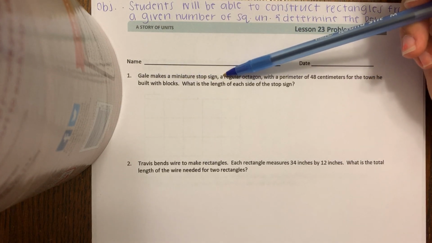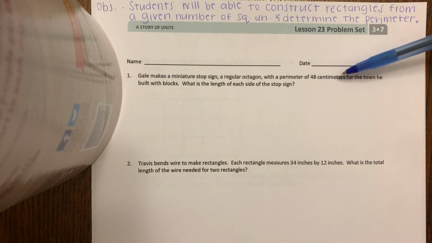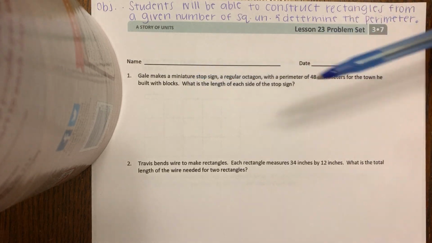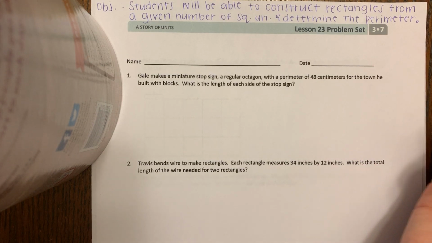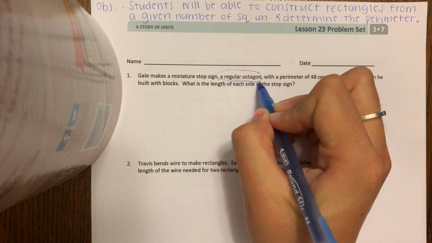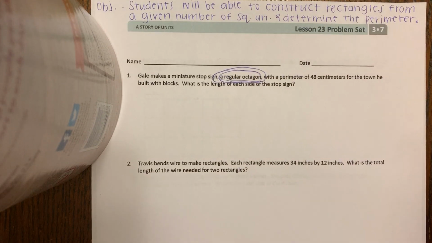Gail makes a miniature stop sign, a regular octagon, with a perimeter of 48 centimeters for the town he builds with blocks. What is the length of each side of the stop sign? So the first thing we're going to do is go through and circle and underline keywords and numbers that we see. A huge clue in these problems is going to be telling you what kind of shape it is, because that will help you when you draw.